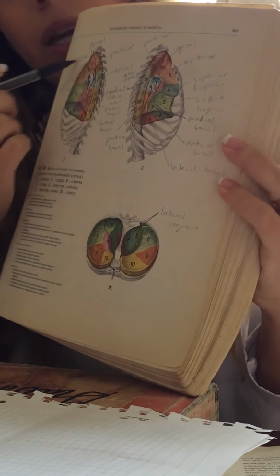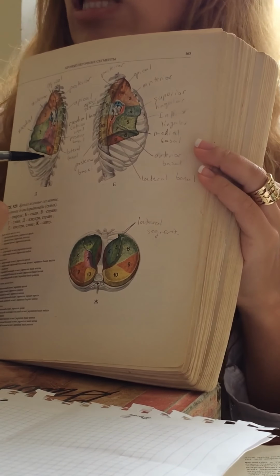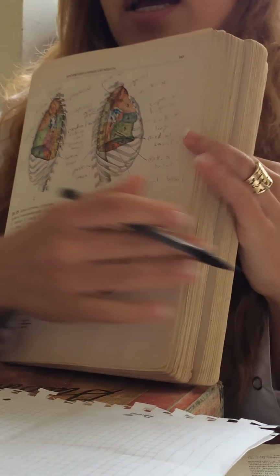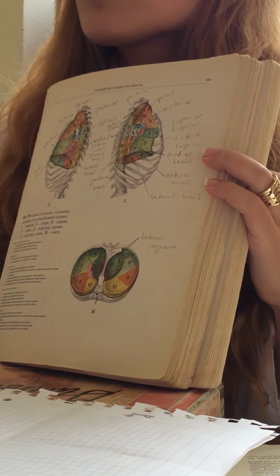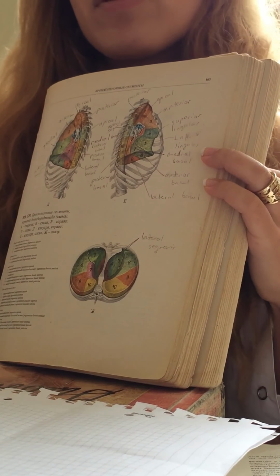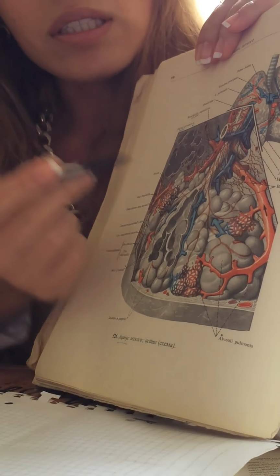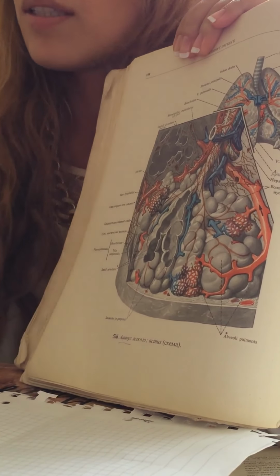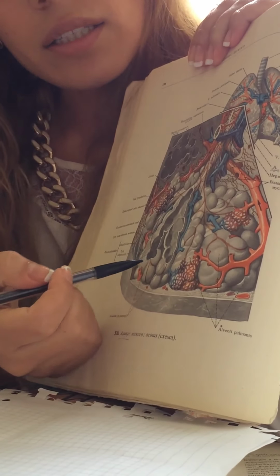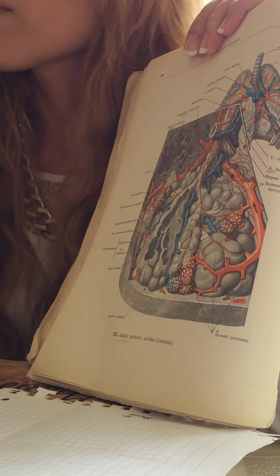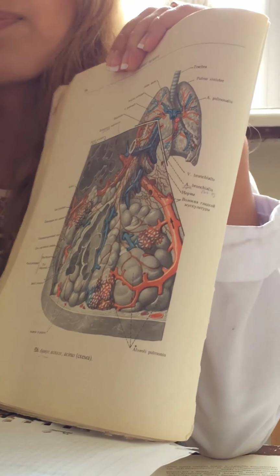These are segments. In each lung, we have 10 segments. After that, we know the biggest divisions are lobes. We have superior and inferior lobes, and in the right lung we have superior, medial, and inferior. One more thing I want to tell you about acini is that acini have sacs and they also have ducts. So acini have alveoli, ducts, and sacs.